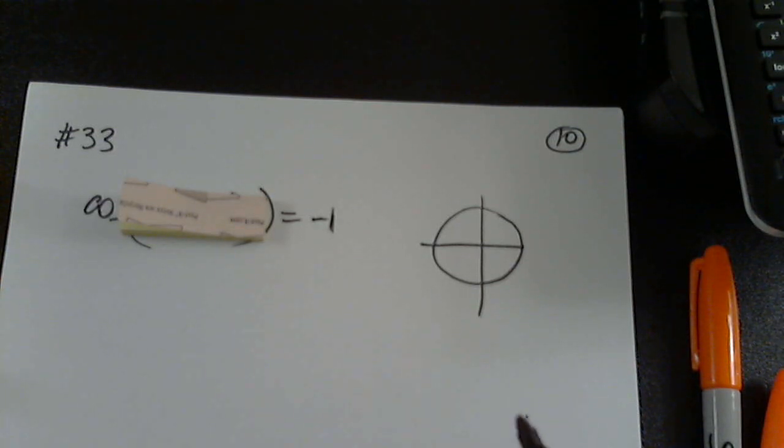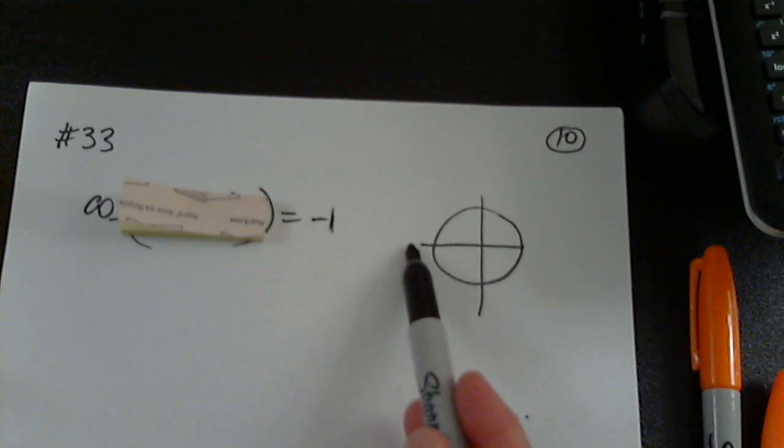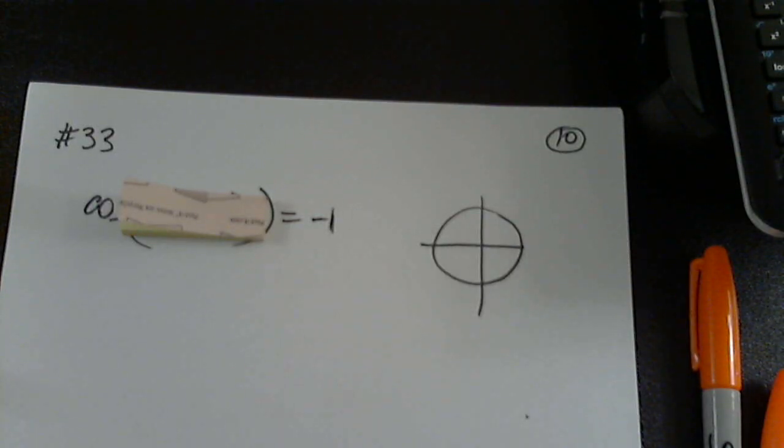Cosine is measured on the x-axis. Where is cosine negative 1, please? Is it pi? Thank you.